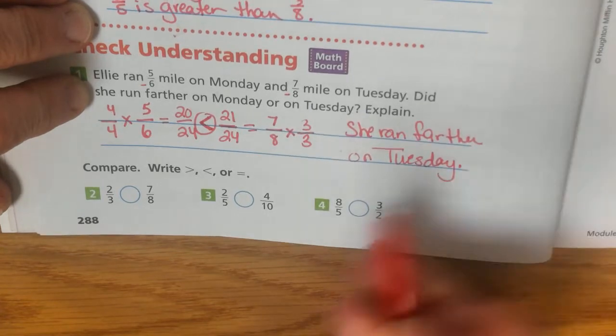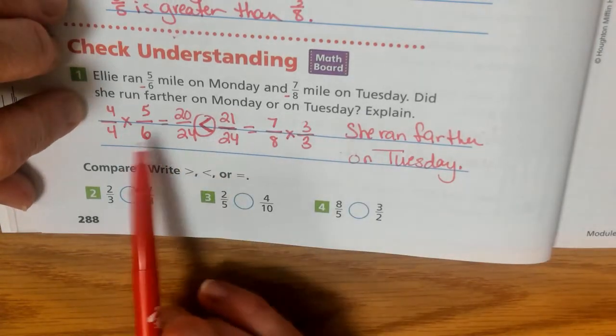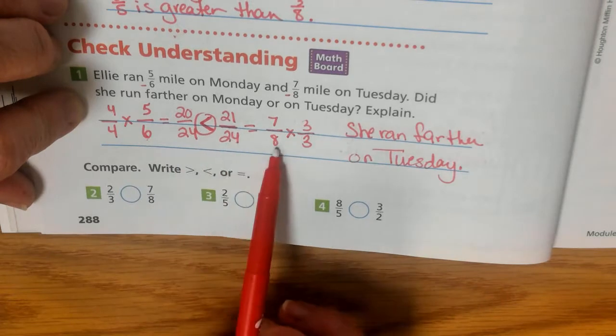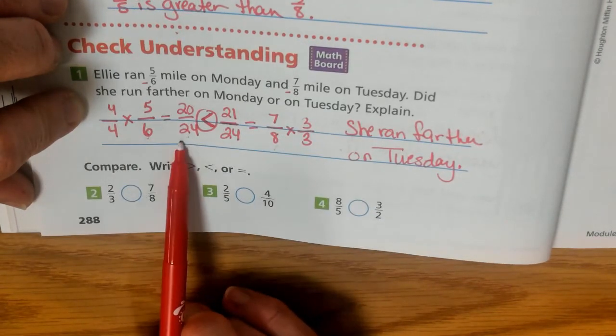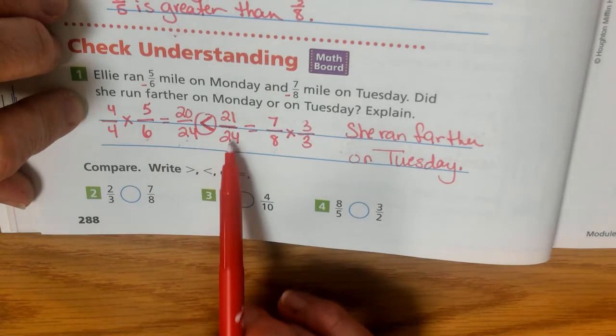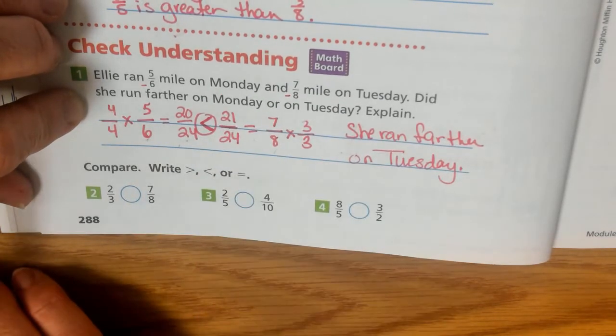And we can see our explain is our work here, right? Because we can see that 5/6 is less than 7/8 because 20 24ths, which is an equivalent fraction to 5/6, is less than 21 24ths, which is an equivalent fraction to 7/8.